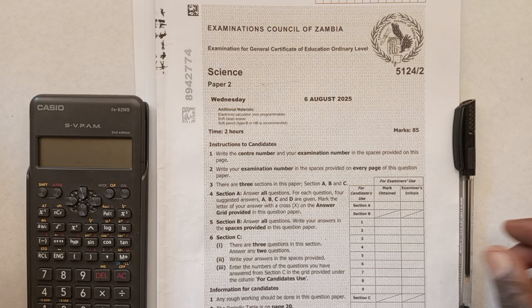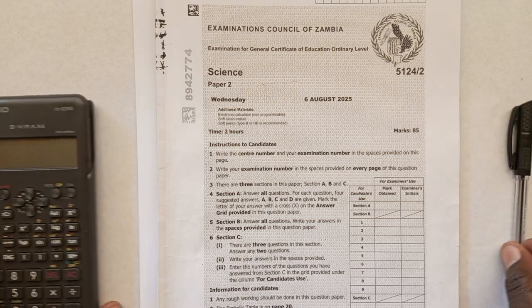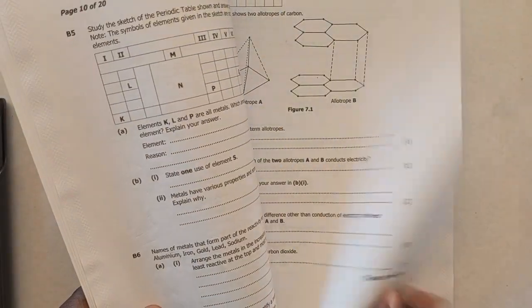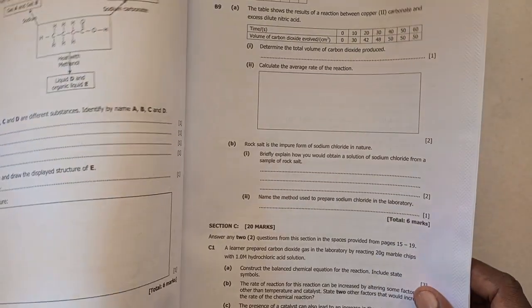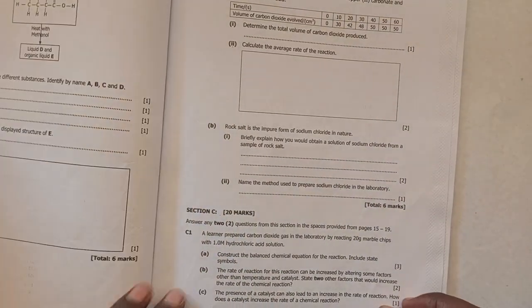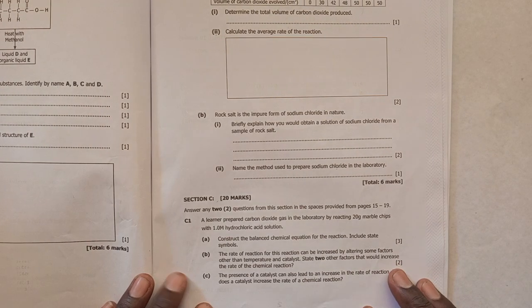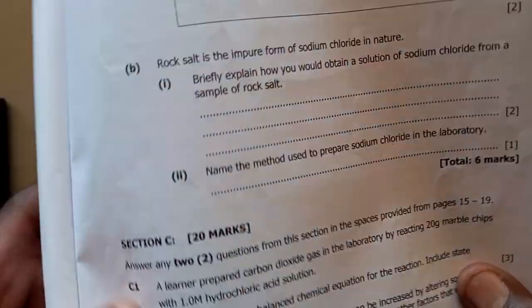I'm back again with another video, which is now going to focus on section C of the 2025 past paper, which was written barely 2 months ago, if I'm not mistaken, which is basically a past paper which was written by GCE candidates. So we now go into section C and we move straight to the question. And the question reads as follows.